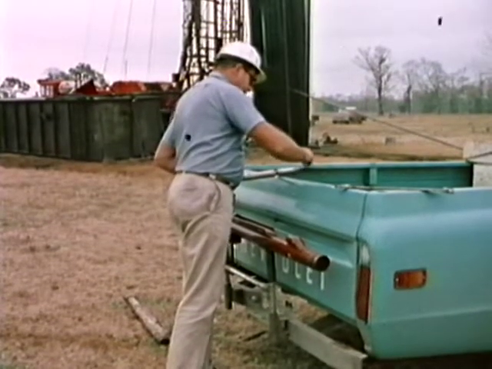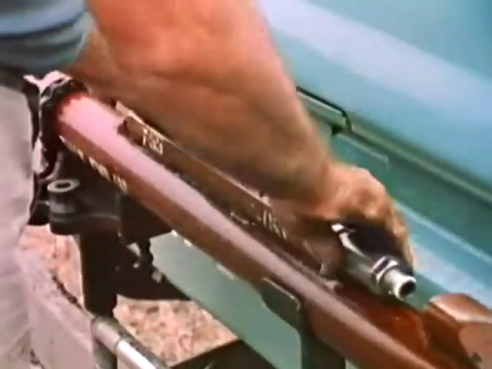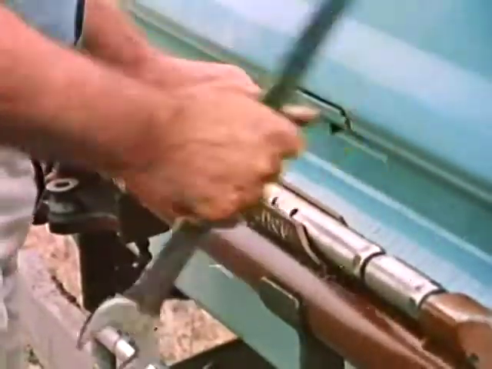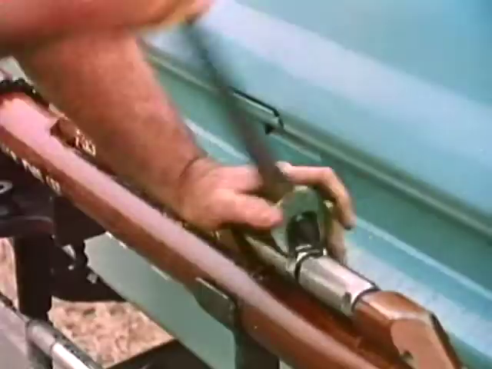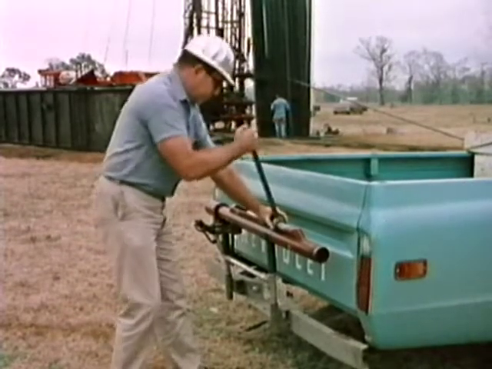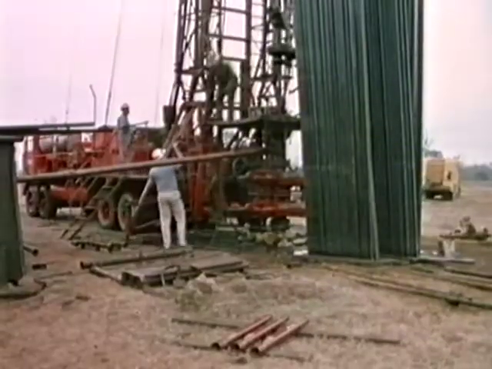For use in a well, each gas lift valve is screwed onto a mandrel. The mandrel with its valve is then screwed into the tubing. And finally, the tubing with its gas lift valves is run into the hole.